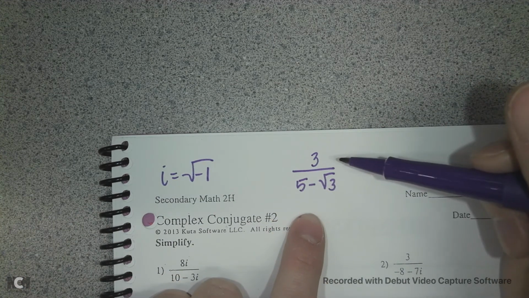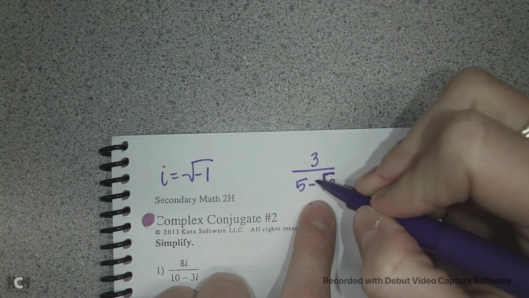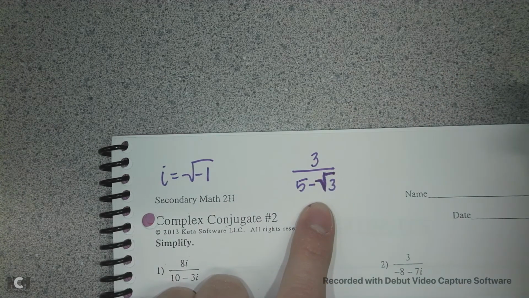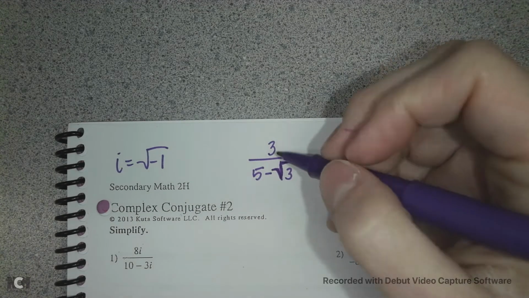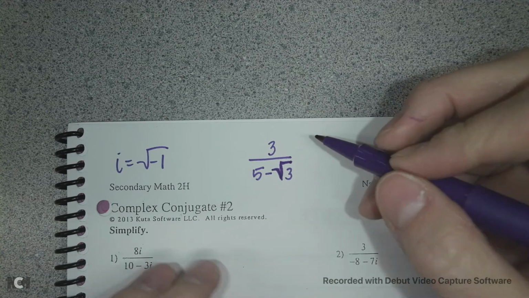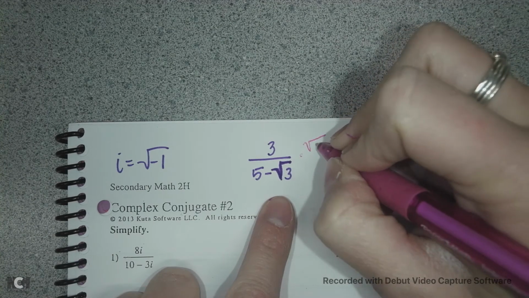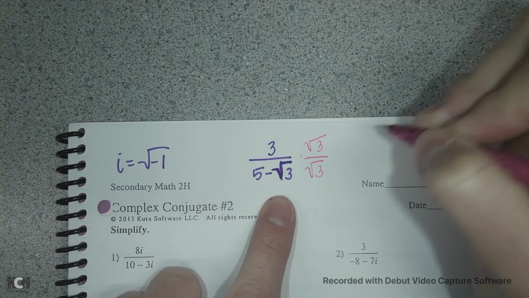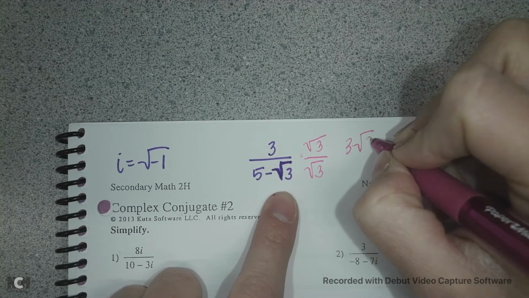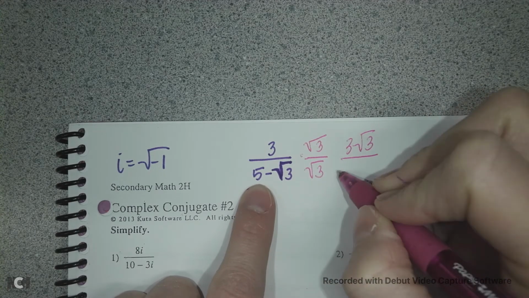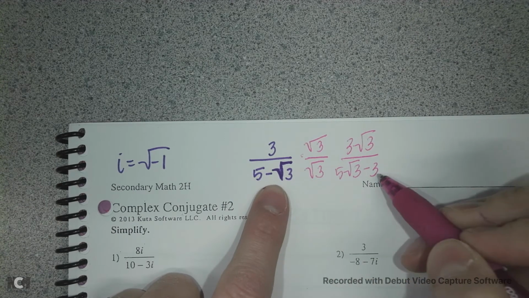This is not simplified, and the reason is because you have a radical in your denominator, and you can't leave these there. They do not belong downstairs. So what we need to do is get rid of it. Now, here's the thing. If I multiply the top and the bottom by my radical, the top is fine because then you would have 3 root 3. But on the bottom, I would have 5 root 3 and then minus 3, because the square root of 3 times the square root of 3 is just 3.